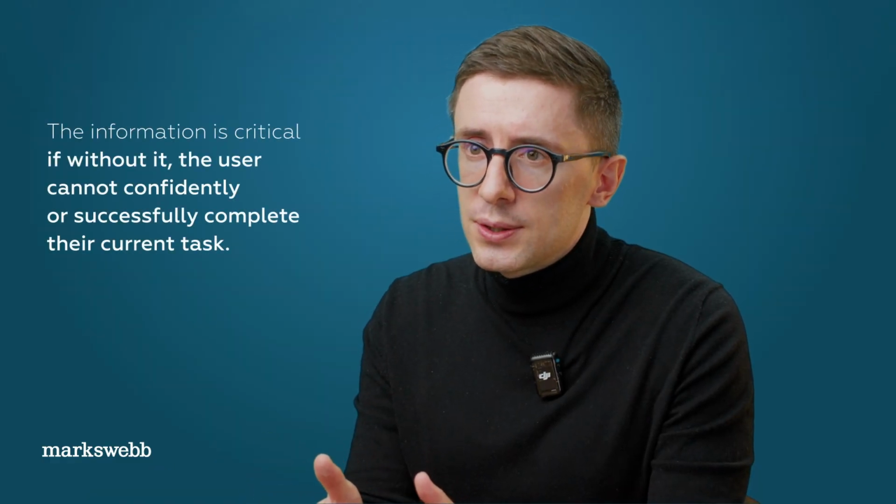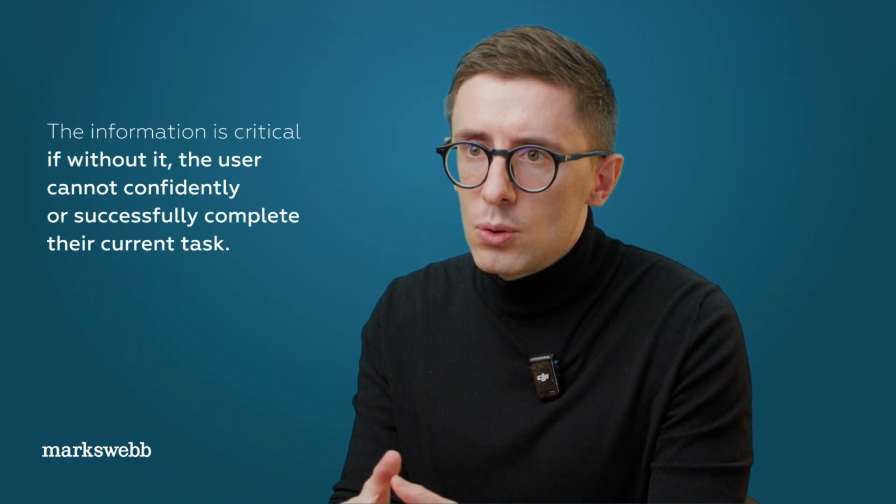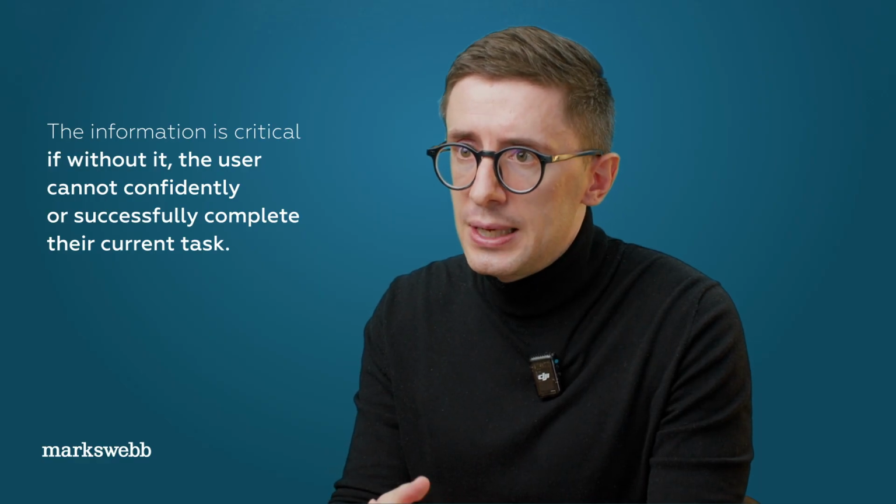Unlike 9.1, where the information is present but poorly placed or styled, in 9.2 the issue is that the system fails to surface critical data at the point of decision, forcing users to either guess, backtrack, or leave the task unfinished. What makes a piece of information critical? It is critical if without it, the user cannot confidently or successfully complete their current task. This includes details like prices, limitations, availability, or any requirements directly linked to a decision.